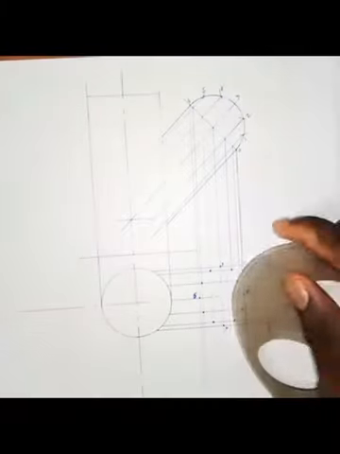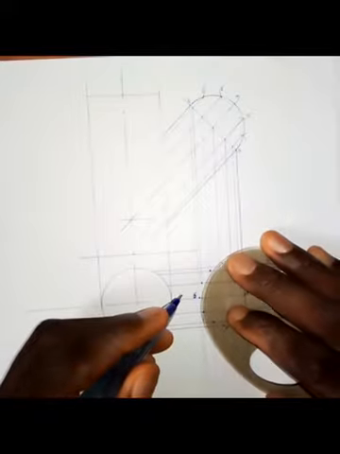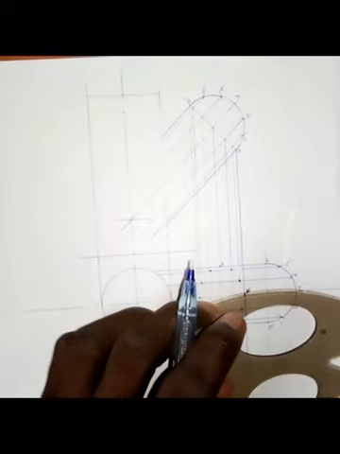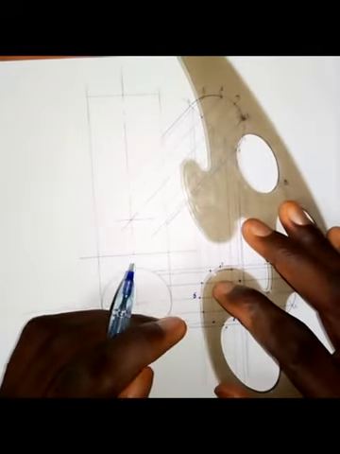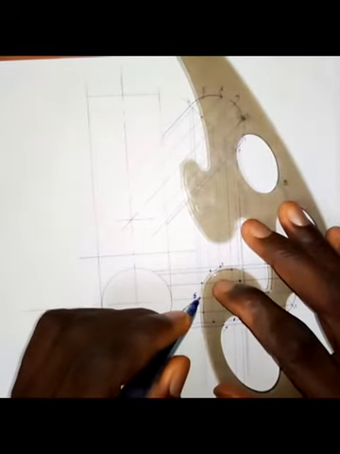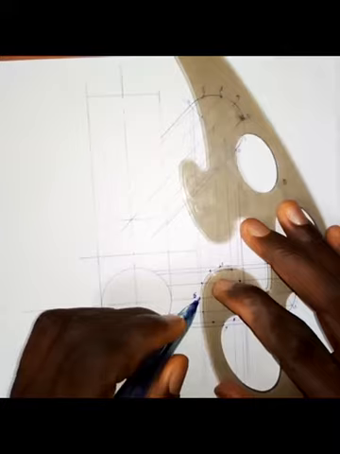So here it is. Set the French curve, set it very well. Okay, so I can join these points together.